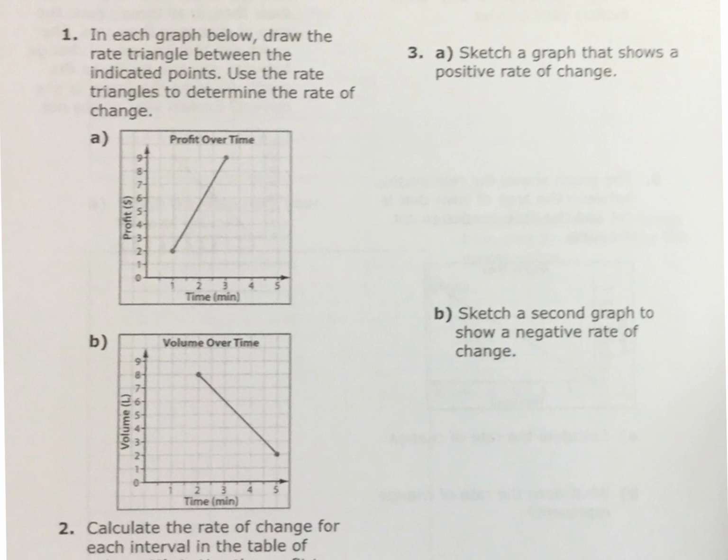So for each graph, we are going to draw the rate triangle between the indicated points. Let's start by drawing a triangle, like this and like that. And we're going to use this triangle to find the rate of change. Rate of change is the same thing as finding the slope. The slope is the rate of change. How do you find rate of change? Rise over run.